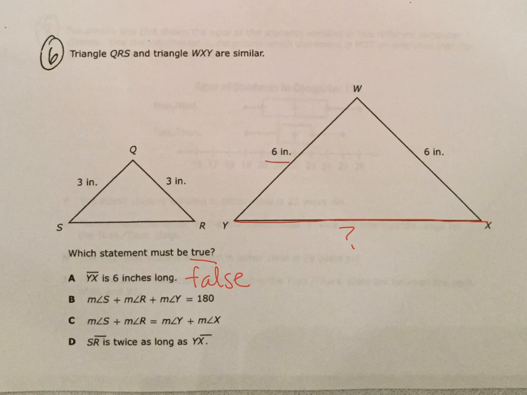And I also know that this is an isosceles triangle. These two lengths are the same. This one is longer. It's a different length. So therefore, this is also true on this triangle. These two lengths are the same, and this one is longer. Okay, so this one is false.